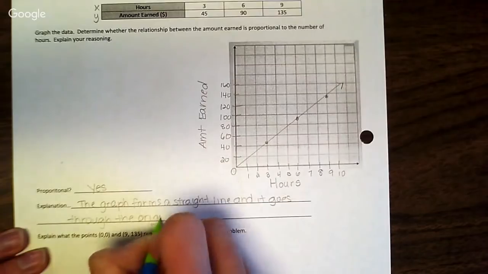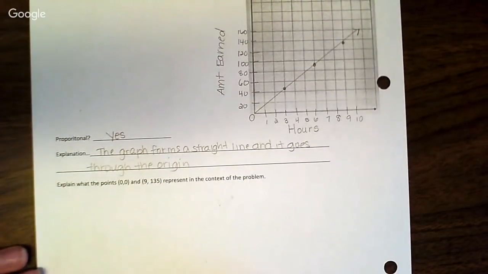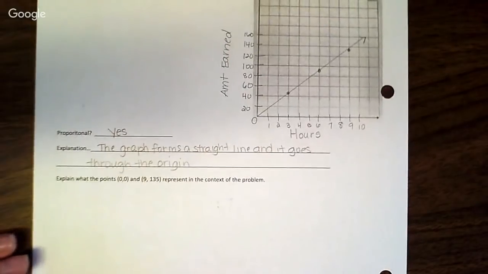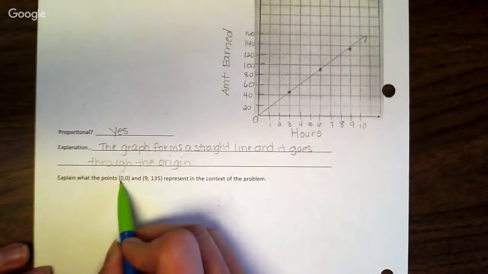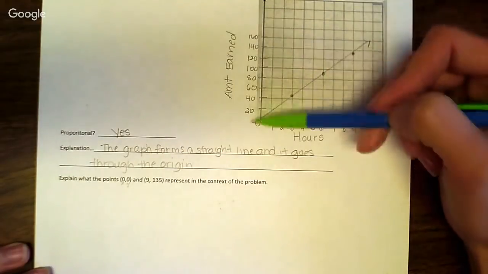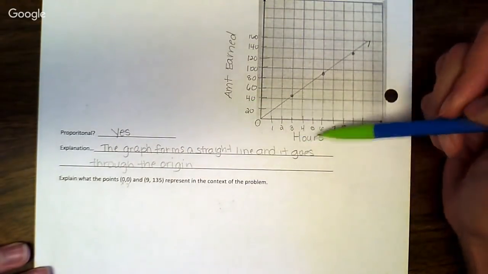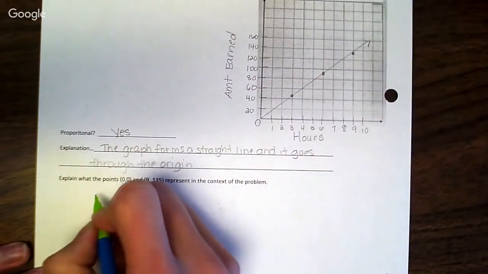Now, remember, there are 2 points that are always on a graph of a proportional relationship. It's always 0, 0, and then 1K or 1R. So we have to explain what that means, and we're going to use the axes to do that. So 0, 0, X would be on this axis, and Y would be on this axis. So that means that for 0 hours, she earns $0.